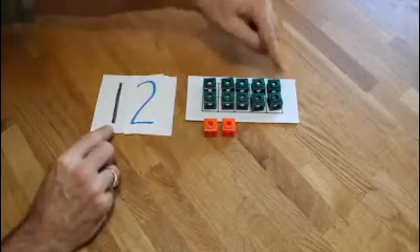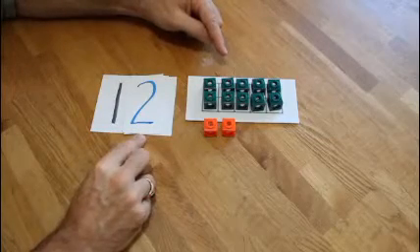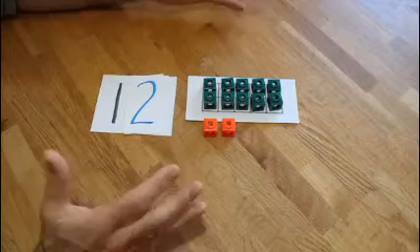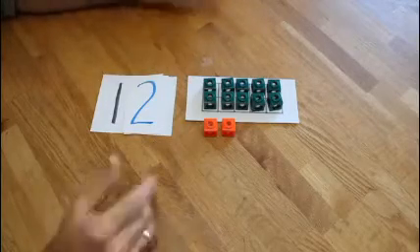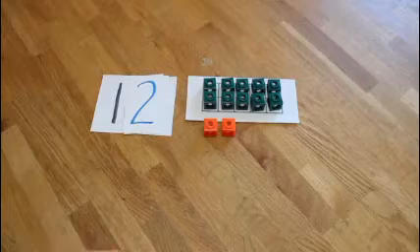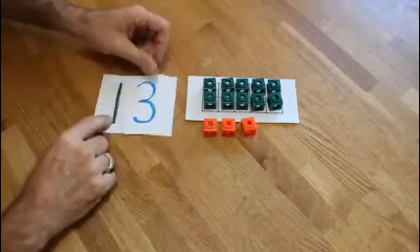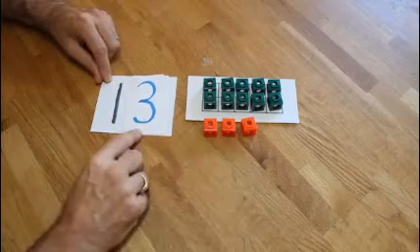Still the 1 ten and the 2 ones. Well, after 12, here comes our first teen number. I wish it was called 3 teen. It's not. It has the 1 ten and it has the 3 ones.